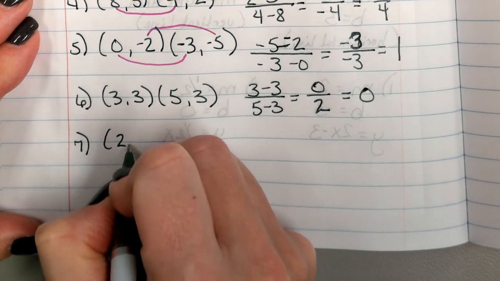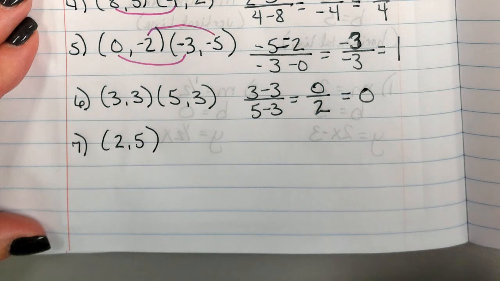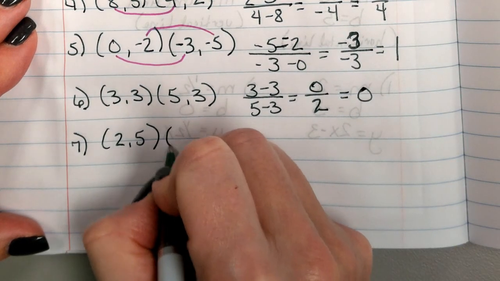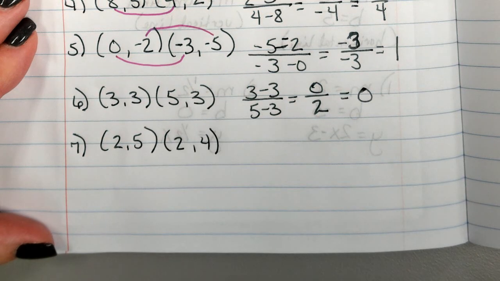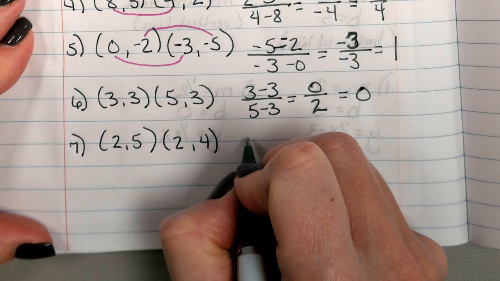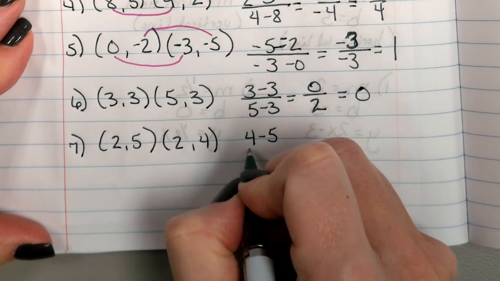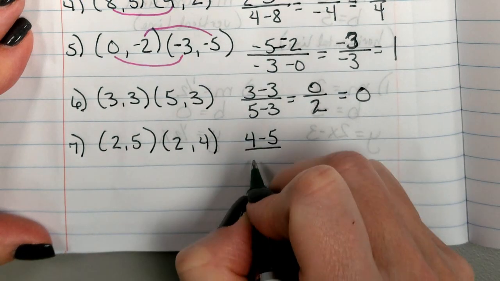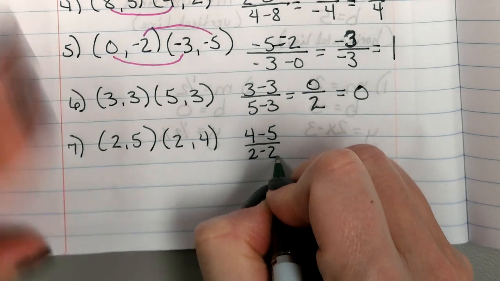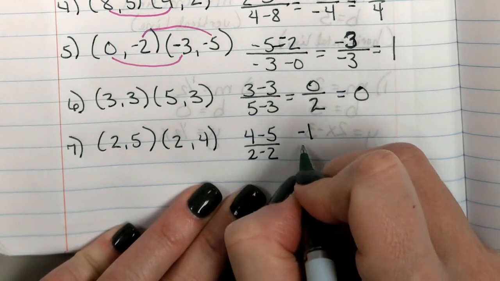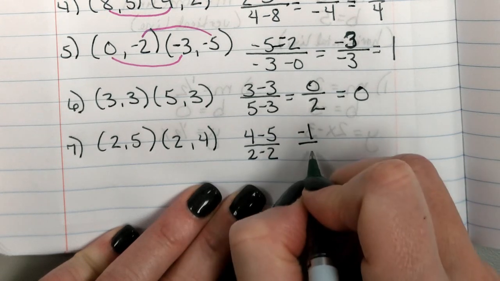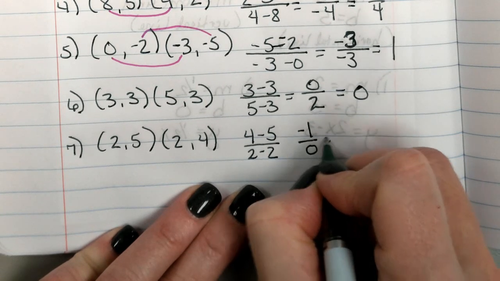All right. Same thing here. Let's say I've got 2, 5 and 2, 4. What's going to go on top? Yeah, 4 minus 5. What's going to go on the bottom? 2 minus 2. So 4 minus 5 is negative 1, and 2 minus 2 is 0.